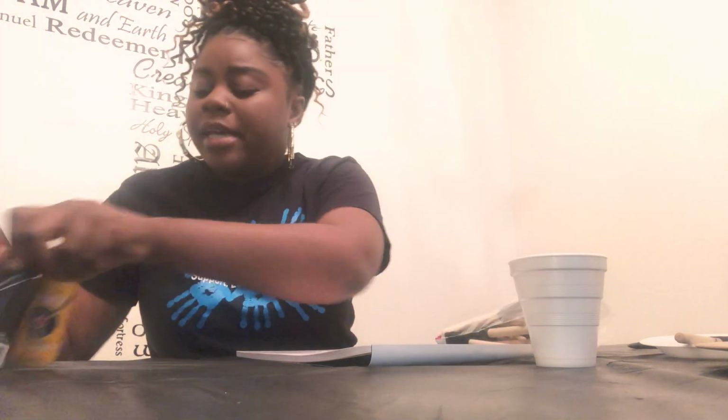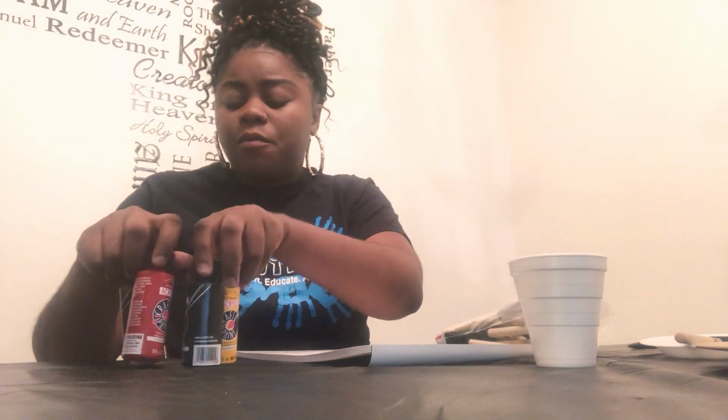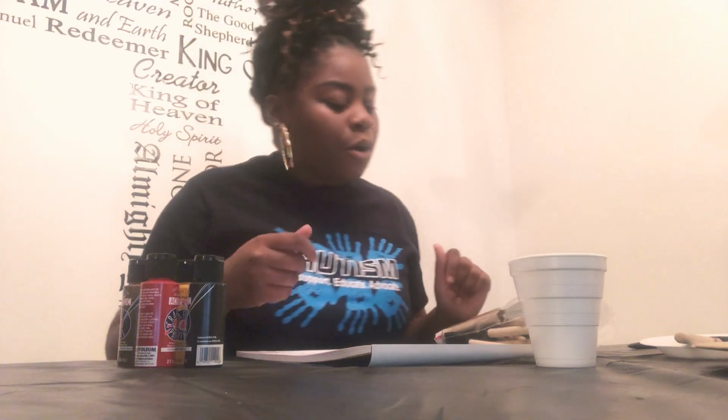All you need is pretty much some paint, a paintbrush, paper, a paper plate or something to be able to dip your paint off of, and some water to clean your paintbrushes. So like I said, the paints that I have today, I just have a few, but please feel free to have an array of colors so that way your students will be able to choose more colors of what they may like.